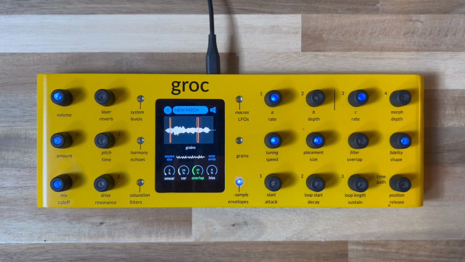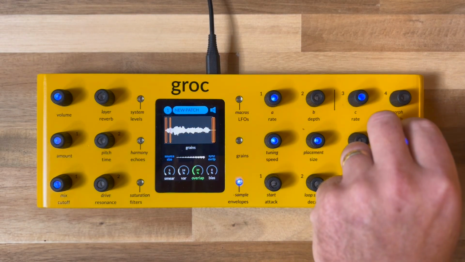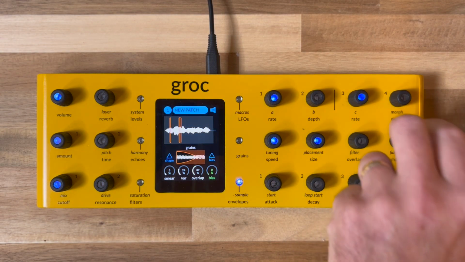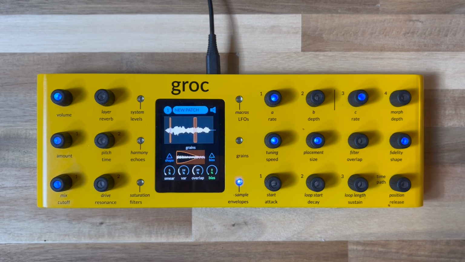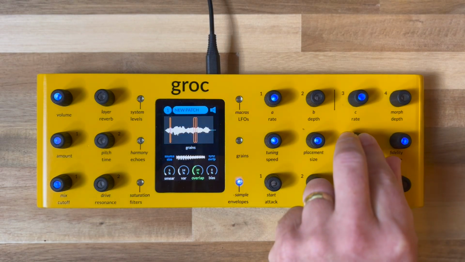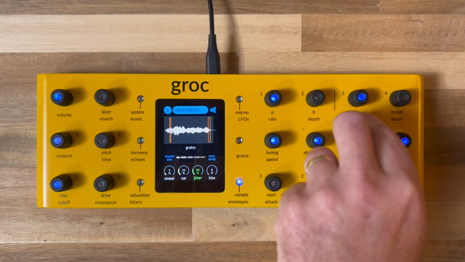And we can get some nice rhythmic sounds by decreasing the overlap and putting that bias towards the front edge of the grain. And maybe we want that to be more regular, and I'll turn down the jitter.